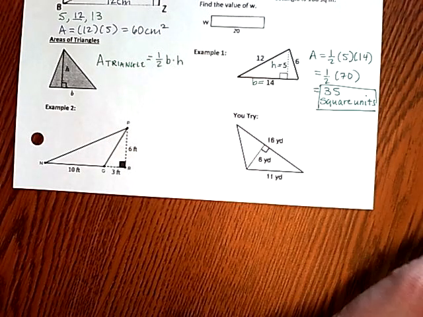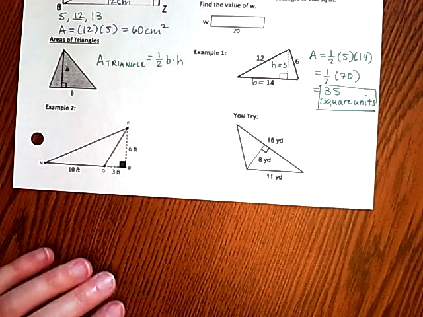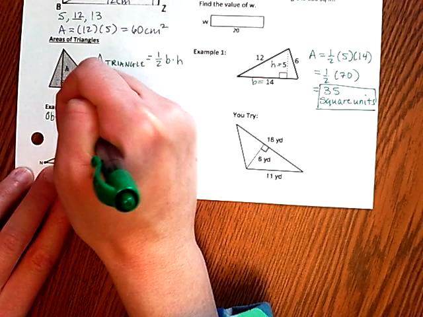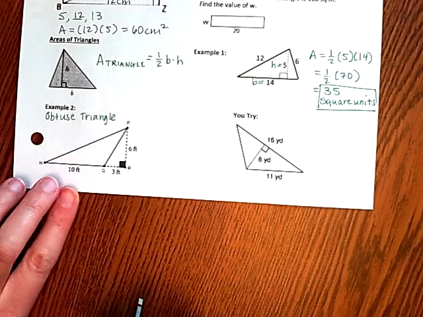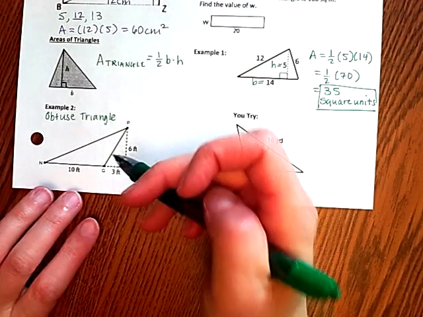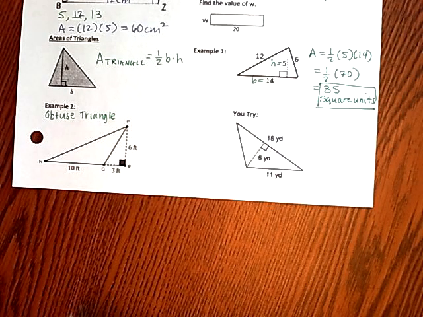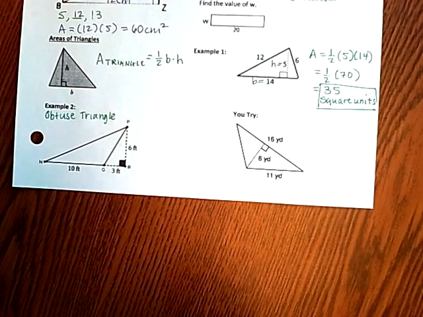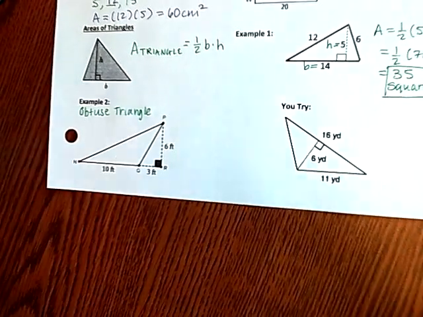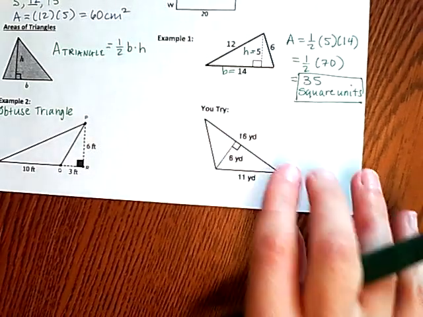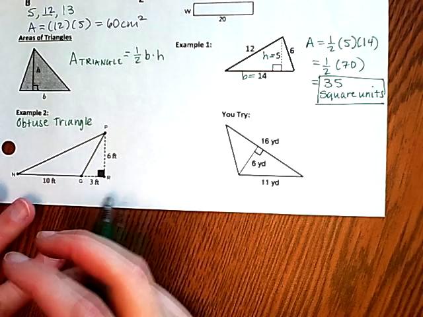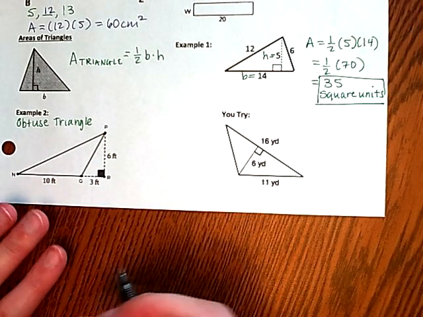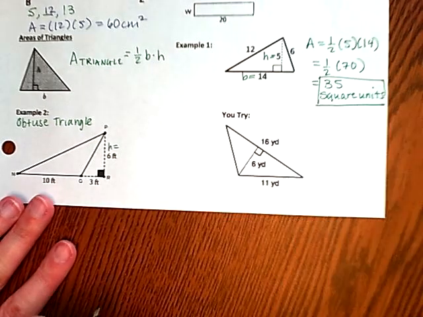So I still want to use just a side length. I don't care that the height is 3 feet from the triangle. I just want to use the side length of 10. So I would say that my area is equal to 1/2 of the base times the height, so 10 times 6. So I'm doing 1/2 of 60, which is 30. I'm thinking about my units. My units are feet here, so it should be feet squared.